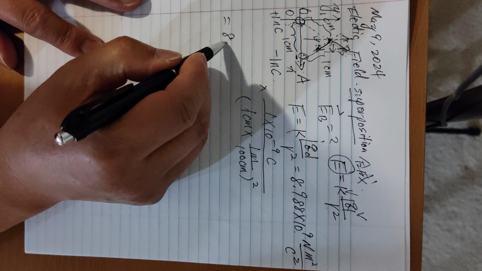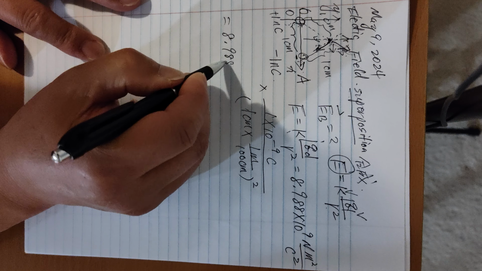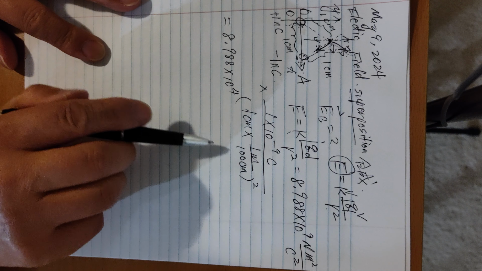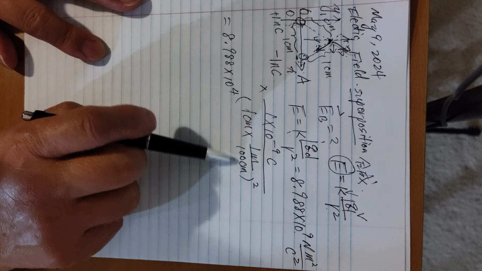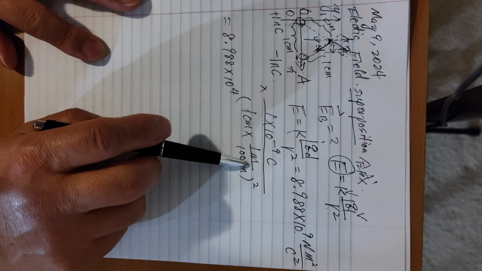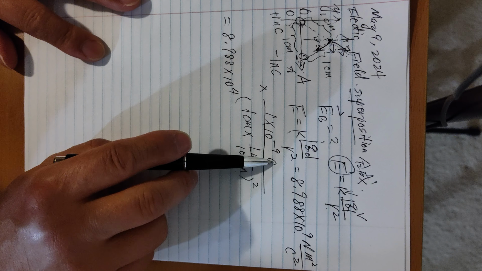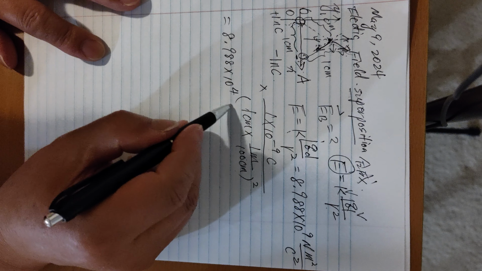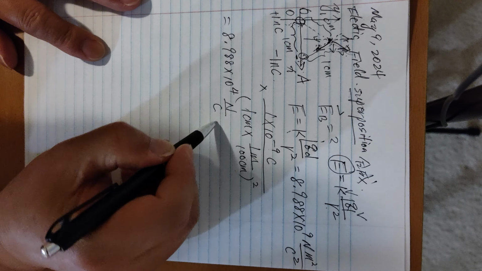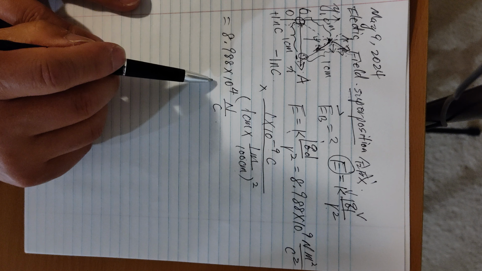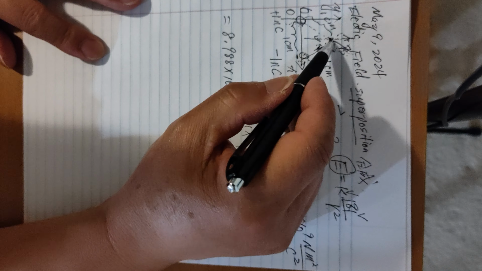So the result would be 8.988 times 10 to the power of 4. Again, this m squared cancels with this m squared. Newton, keep it. Coulomb, cancel one. So the unit would be newton per coulomb. So that value right here is actually this part right here, that E.